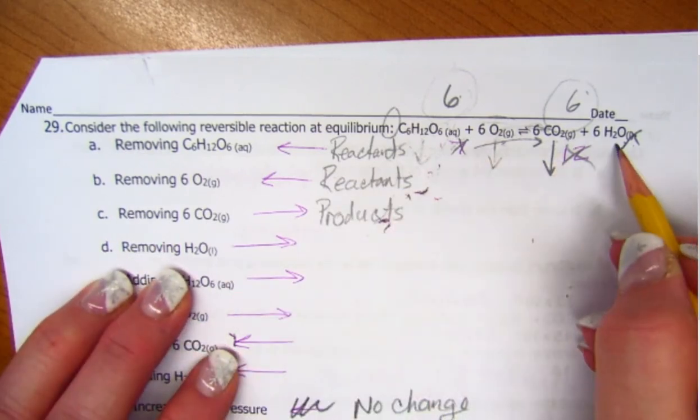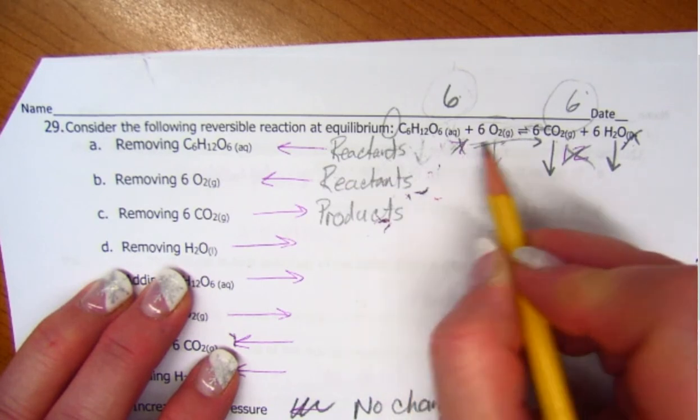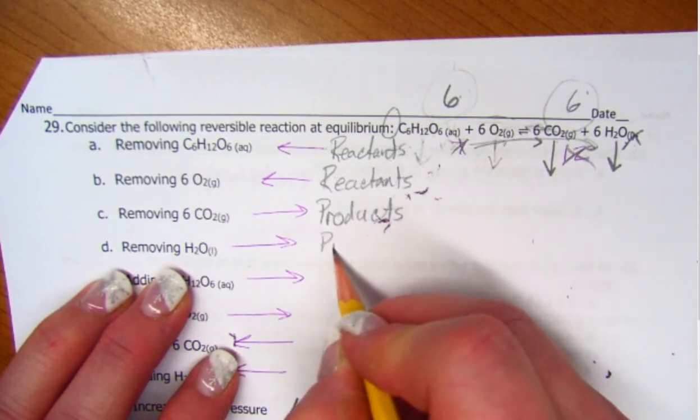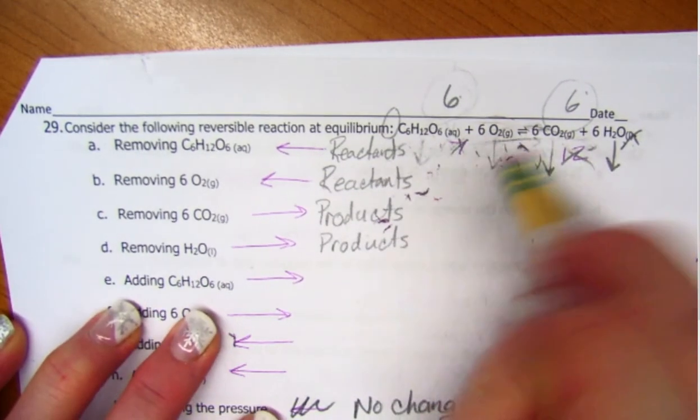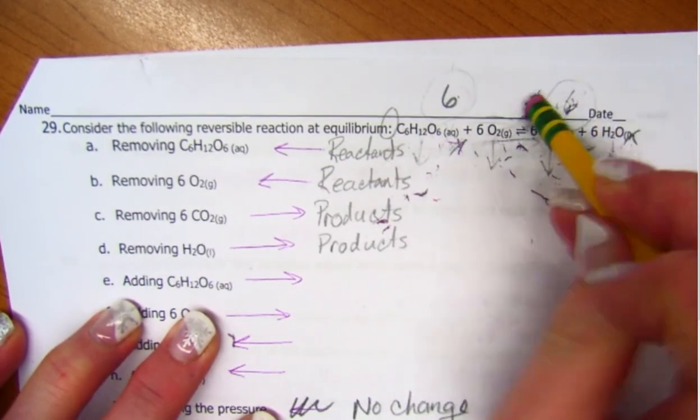Removing H2O, it's going to go towards the products. Okay, I'm going to erase some of this because it's getting a little cumbersome.